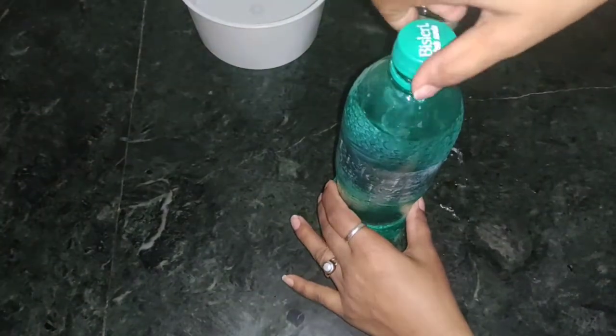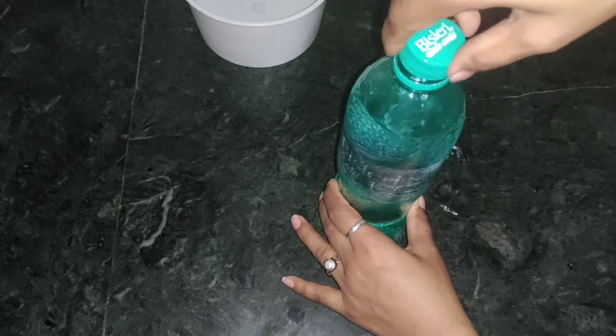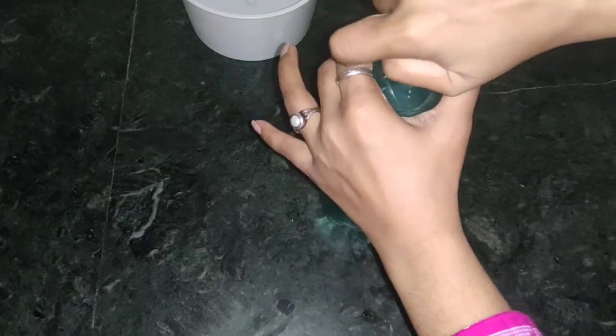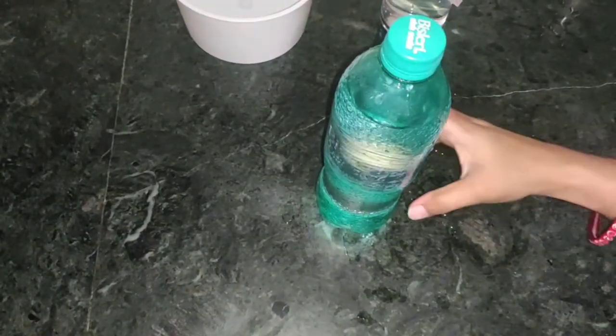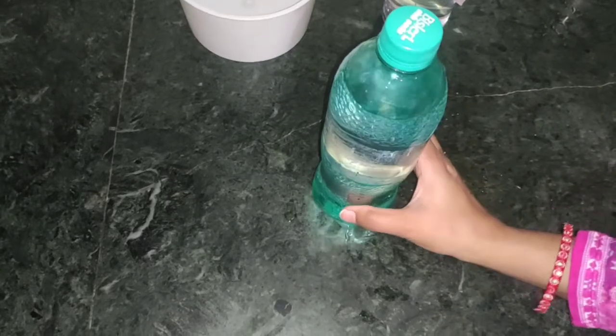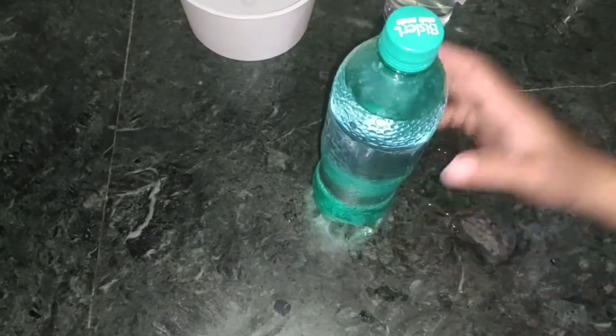Now I am putting the lid on and making it tight. If I tighten the lid, the water remains in the bottle. Can you see that? No water is coming out right now.